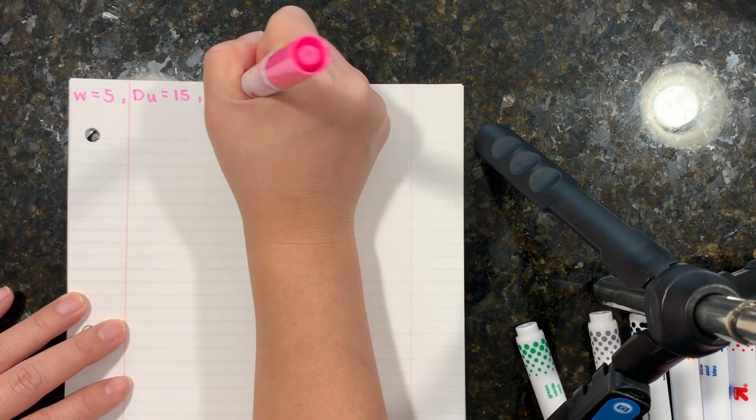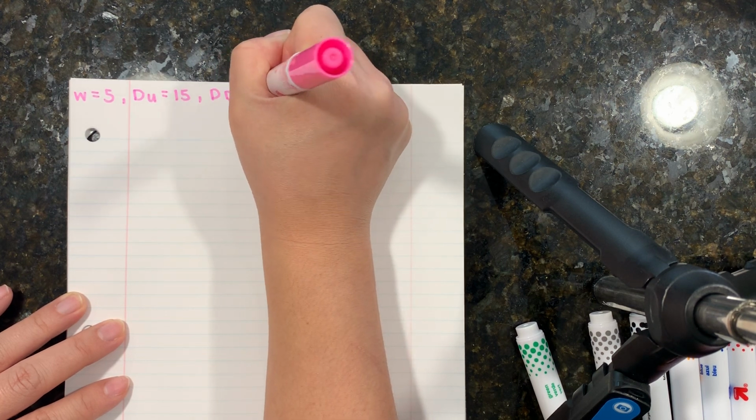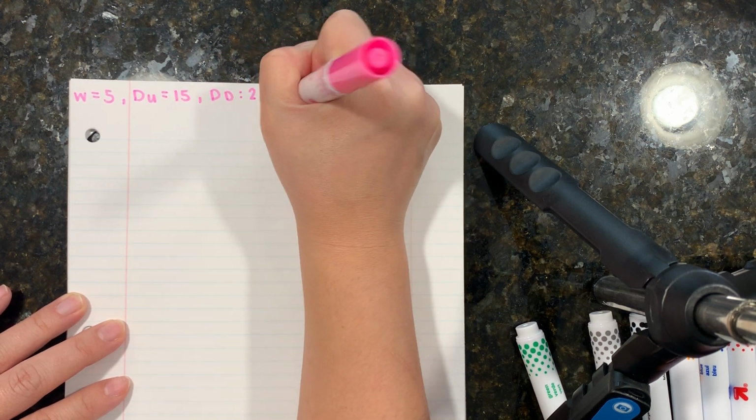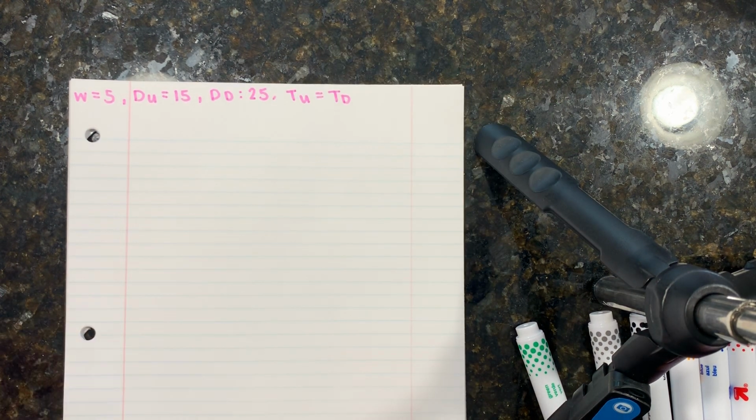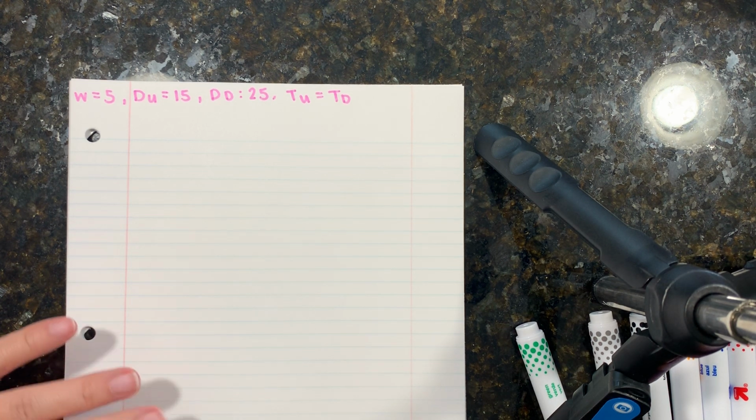So downstream is 25. And again, it said the time up is going to be equal to the time down, because it says the same time as it took to go downstream. And then we want to know how fast the boat is in still water. So we're looking for the speed of the boat. So we're looking for B.